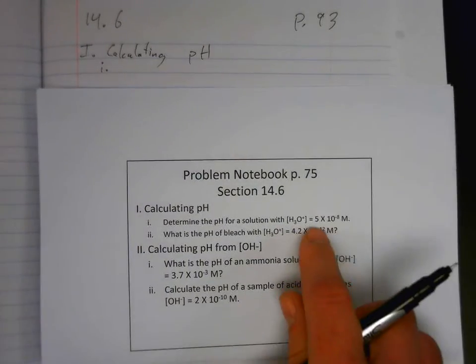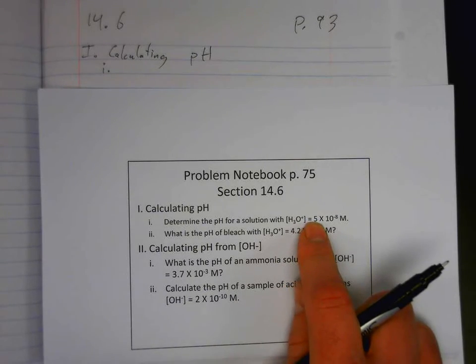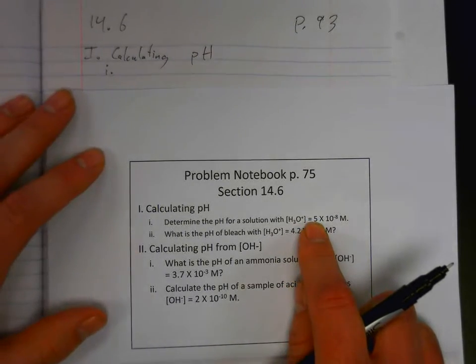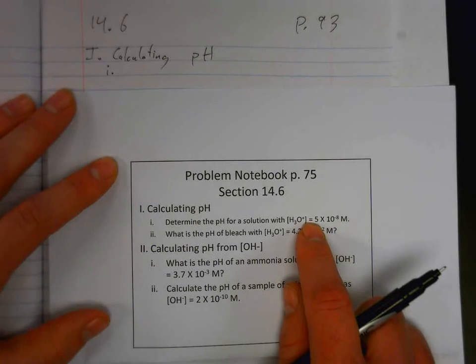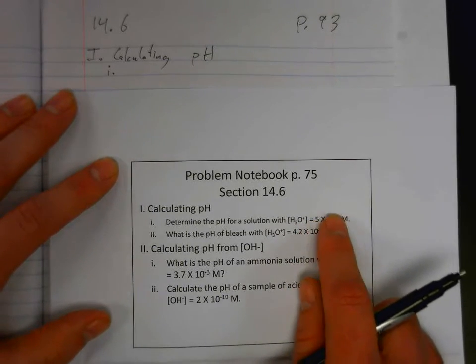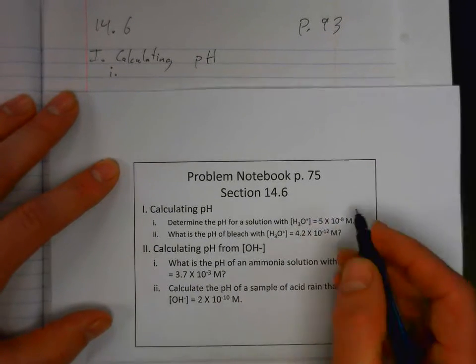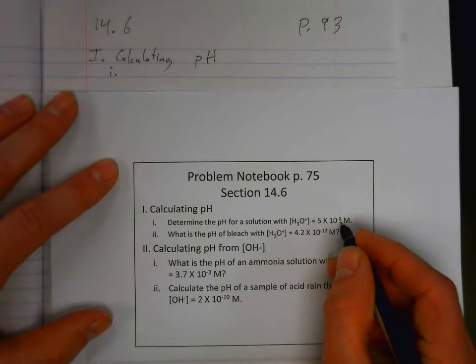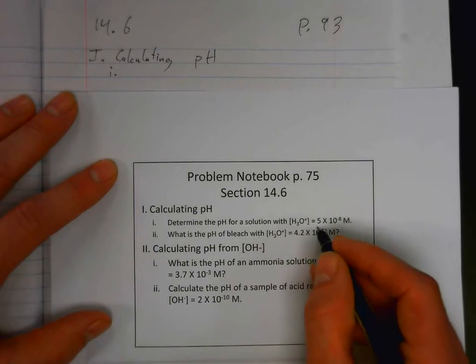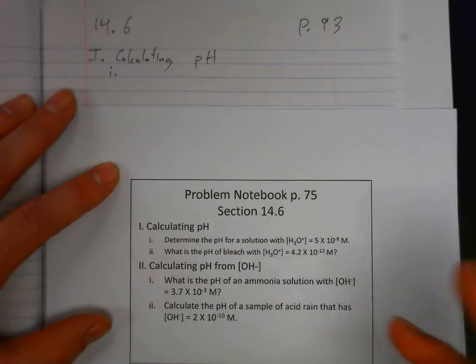Well, if we don't have a 1 for the coefficient, we'll need to use a calculator since it's not quite so simple. Now, it is a powerful understanding that the exponent is a good estimation of the pH. We know the pH is going to be somewhere around 8, but to get a more accurate value, we'll need to calculate this using the calculator.